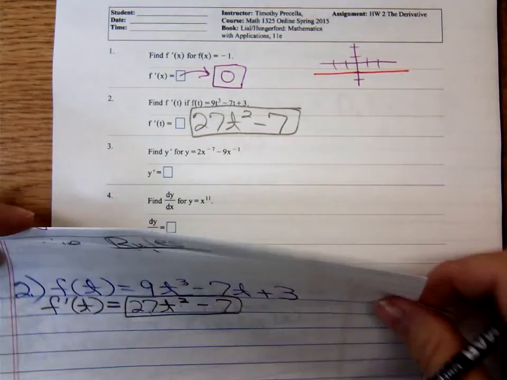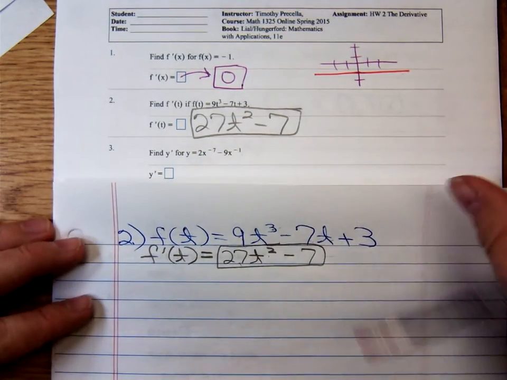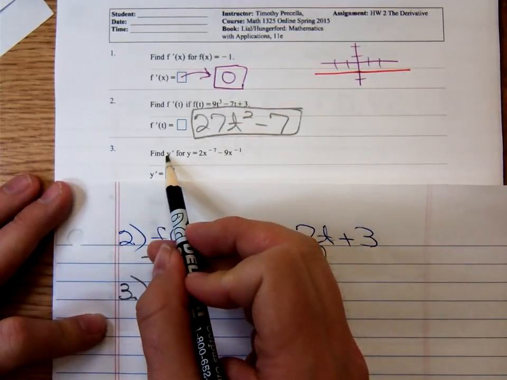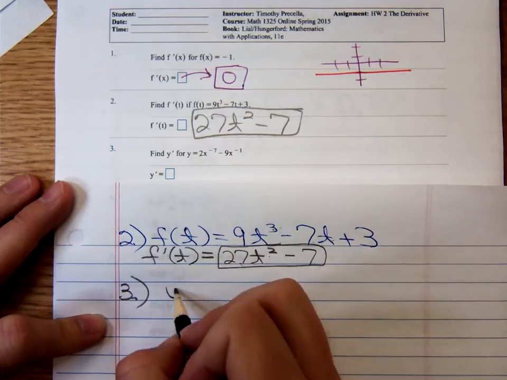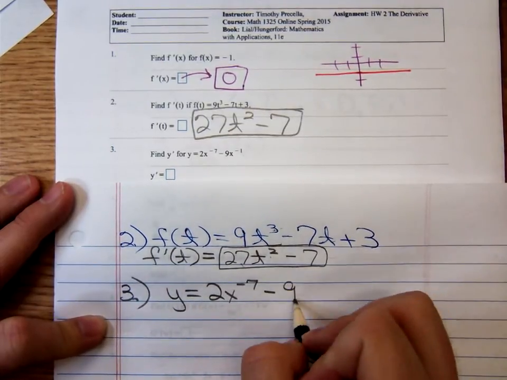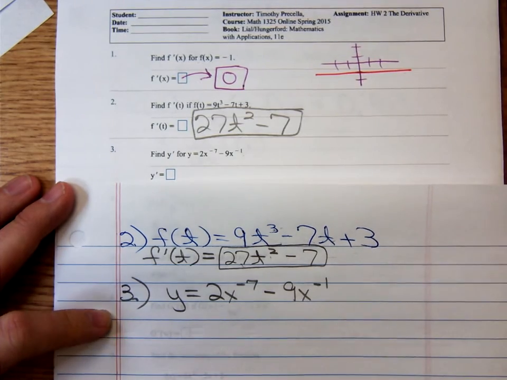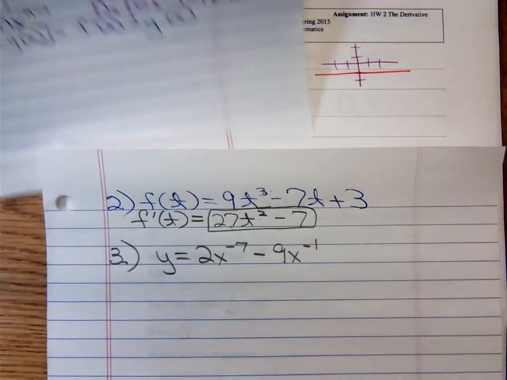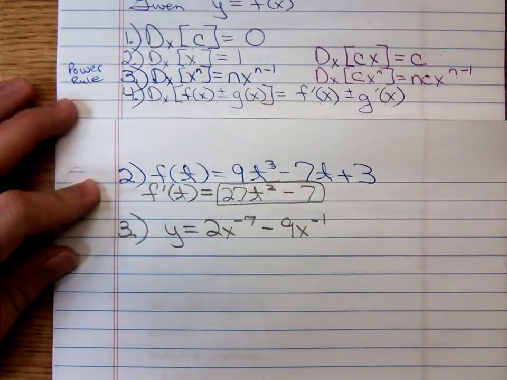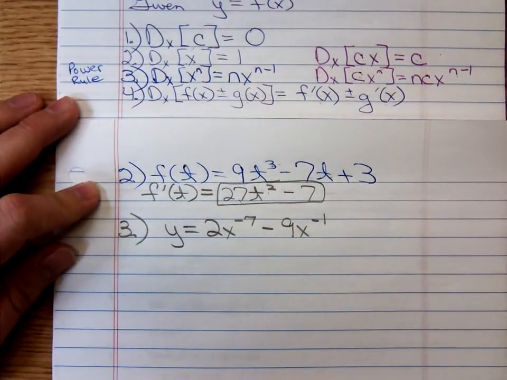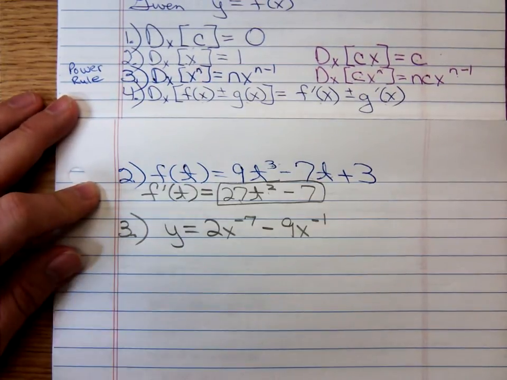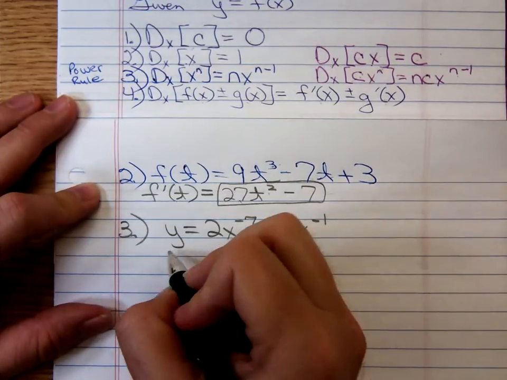Here's number 3. Let me write it down. They want us to find y prime for y equals 2x to the negative 7 minus 9x to the negative 1. Let me put my derivative rules back there. They want us to find y prime.